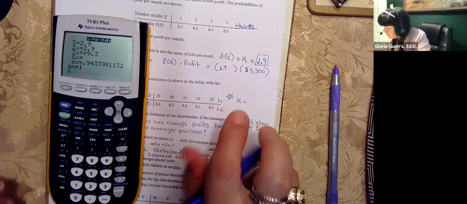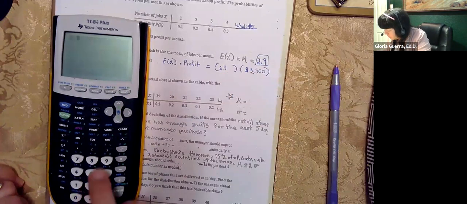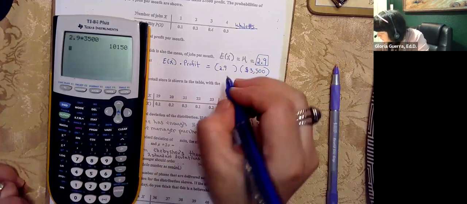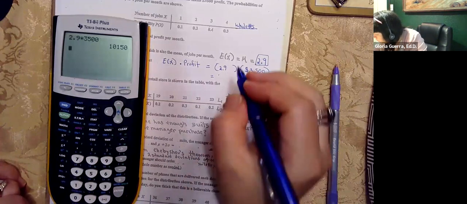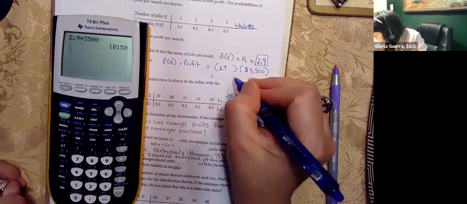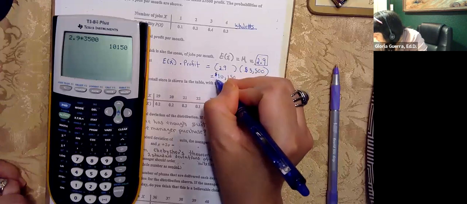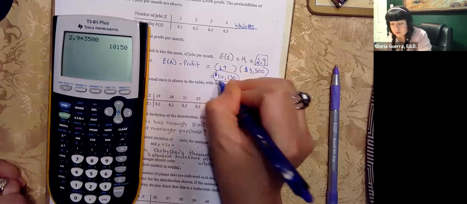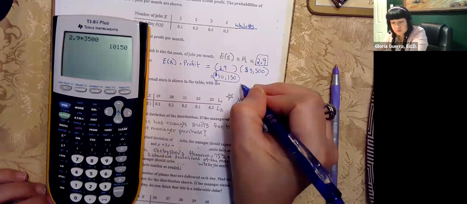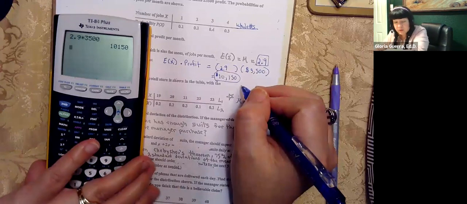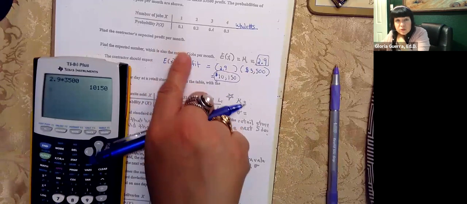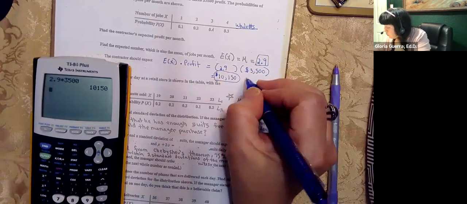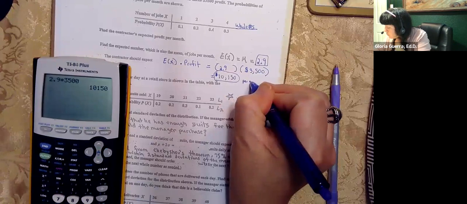But this is fine. It stopped at 2.9 times 3,500, and that gives you $10,150. This is money, and this is the expected profit per month. So there's your dollar sign, and this is per month, which is very good.